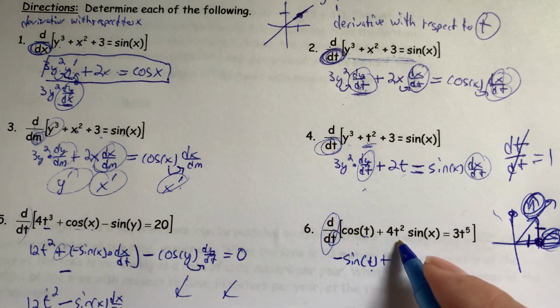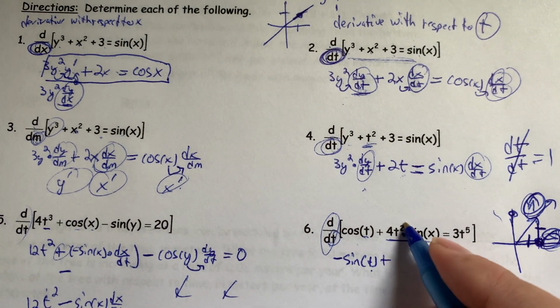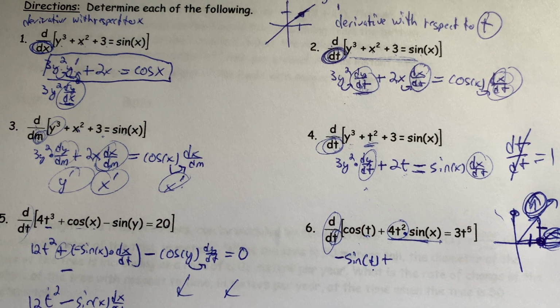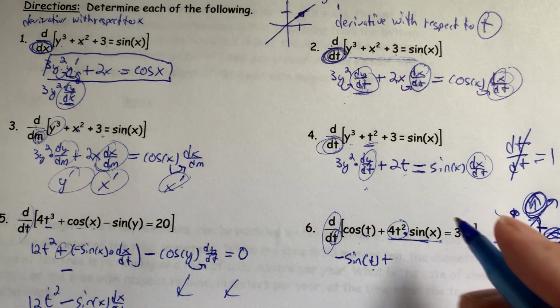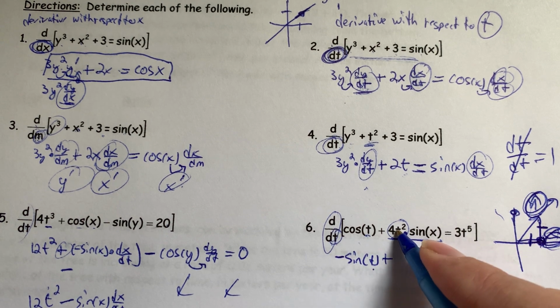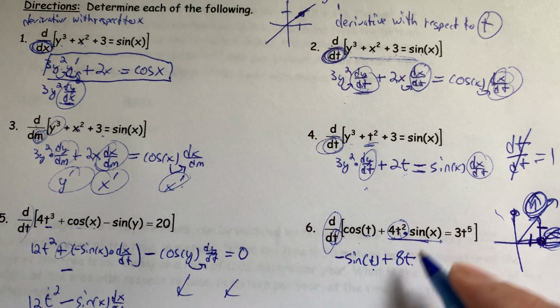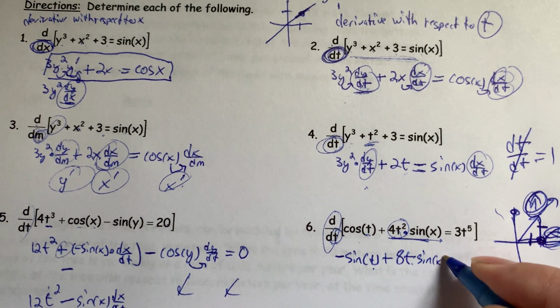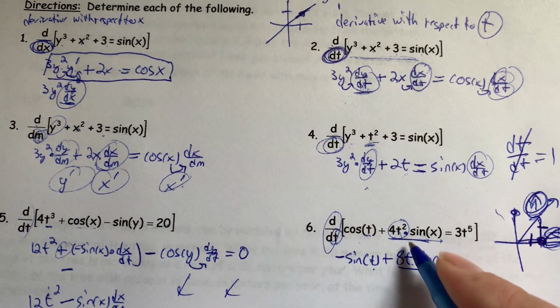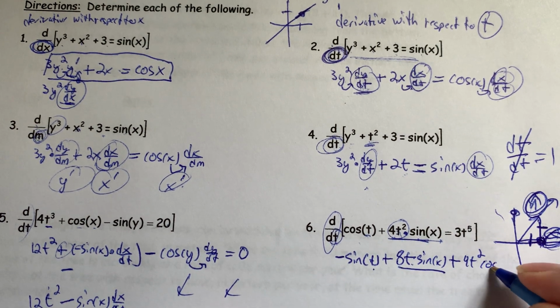Plus, here, 4t squared sine of x, there's nothing in between them, so this must be a product. These are multiplying times each other. And because when two things are next to each other and they are multiplying, we need to use the product rule. So it's the derivative of the first, and this is with respect to t, so I don't need any sort of chain rule thing. The derivative of 4t squared is 8t times sine of x left alone, plus, we leave the first one alone, times the derivative of the second one.